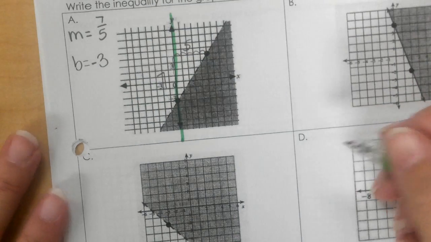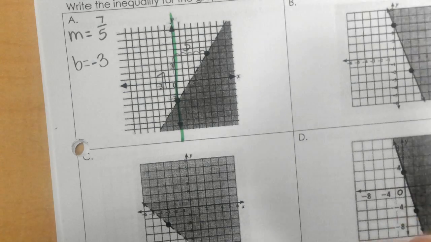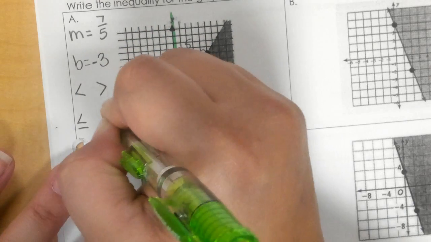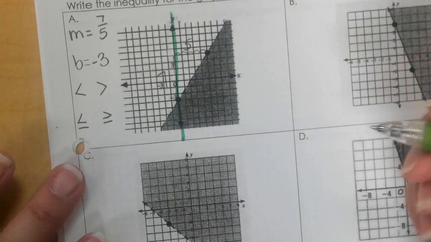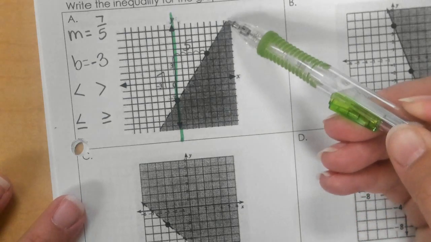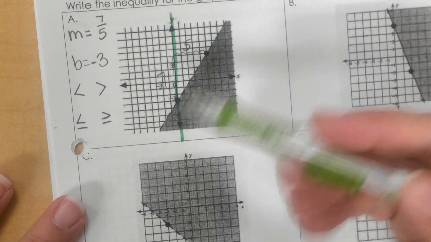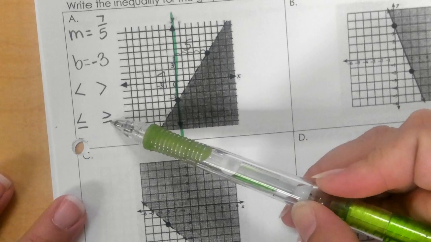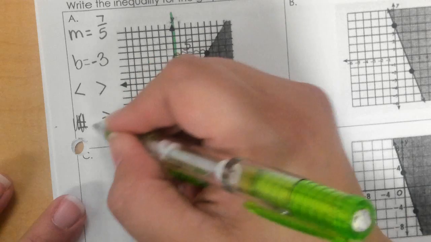Now, we also have to figure out the inequality because it has shading. So we have to decide which one of these symbols we're going to use. And so we look at the line and we see that it is dashed. Okay, so if it is dashed, it has to be one of these, less than or greater than. It cannot have the equal to part. So we can't have one of these.